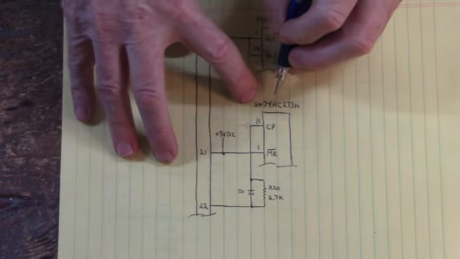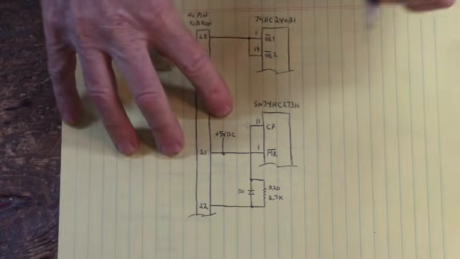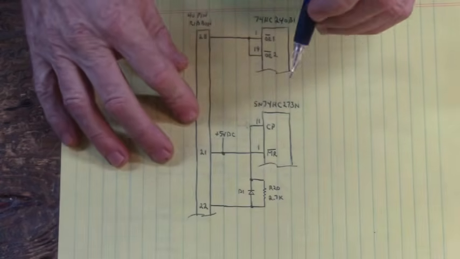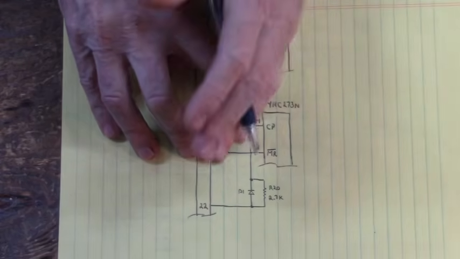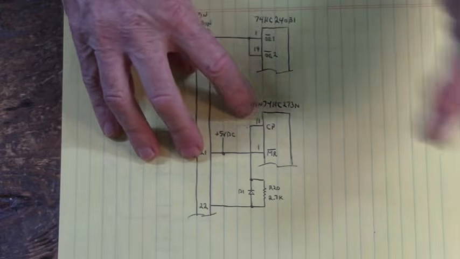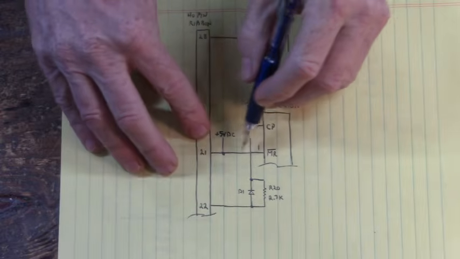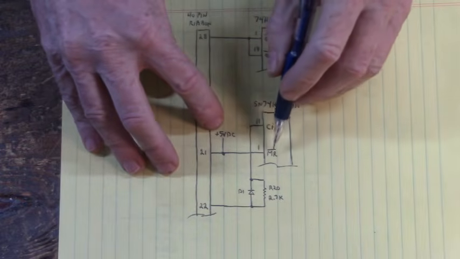On the SN74HC273N, that is our octal D flip-flop. We have to clock the data from the input, the D side, to the Q, the output side. Now master reset down here, it's pulled up to plus 5 volts. It's always out of reset.